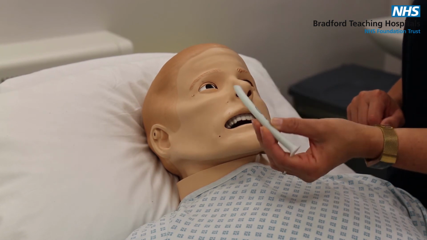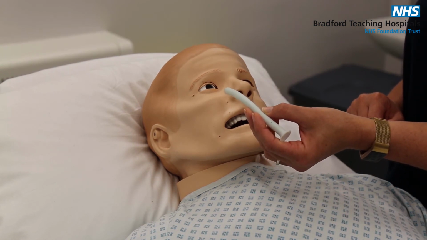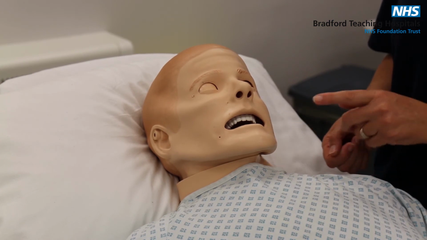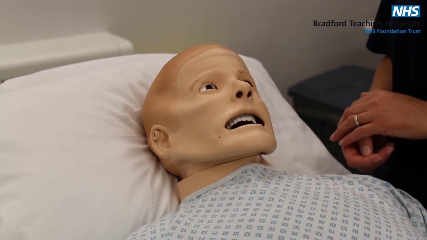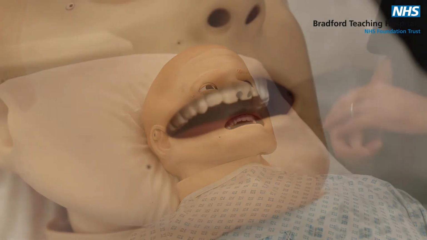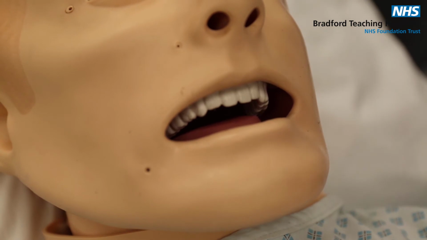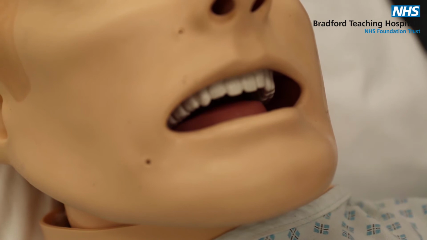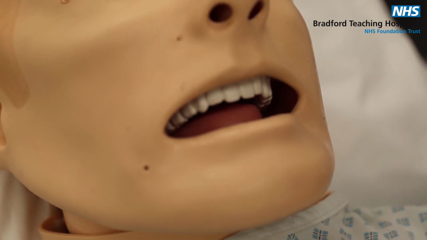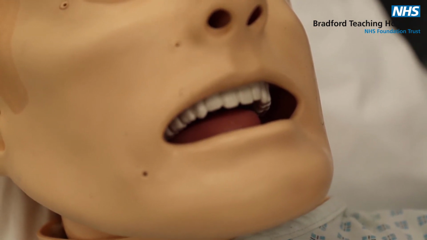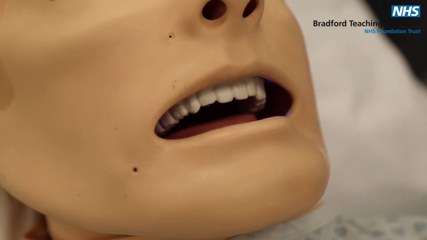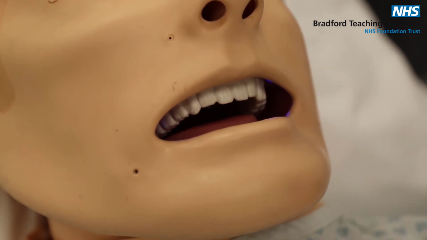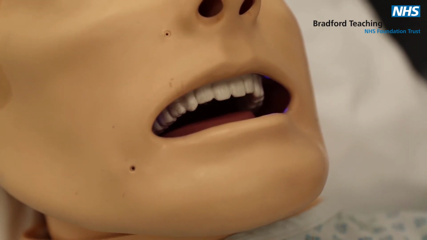So you can insert a nasopharyngeal airway. He can have any type of oral airway inserted, and he can be tubed if necessary depending on the scenario. So Simman can have tongue edema, so this is his tongue in the normal state, and then with the edema you can see the difference between the two. Simman also has cyanosis, and this is simulated with blue LED lights in the mouth.